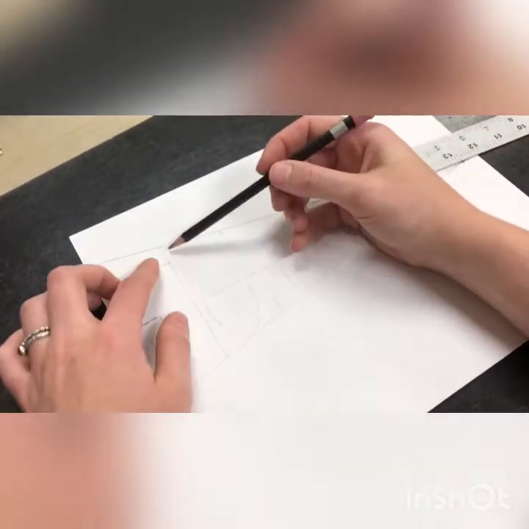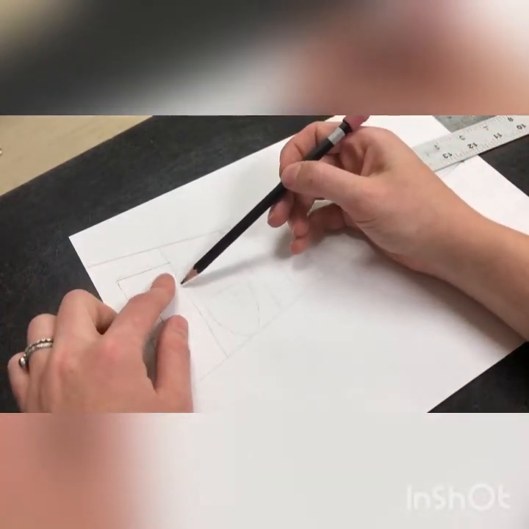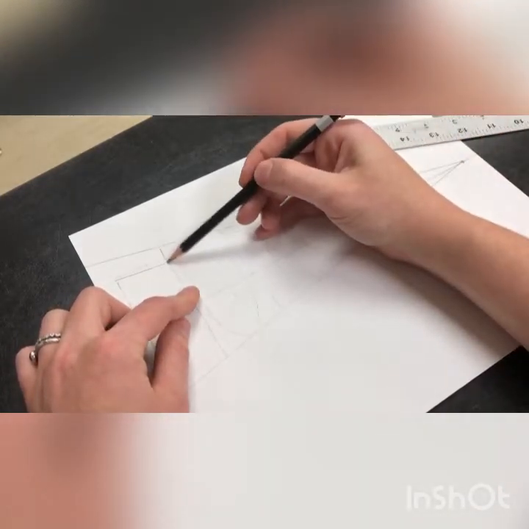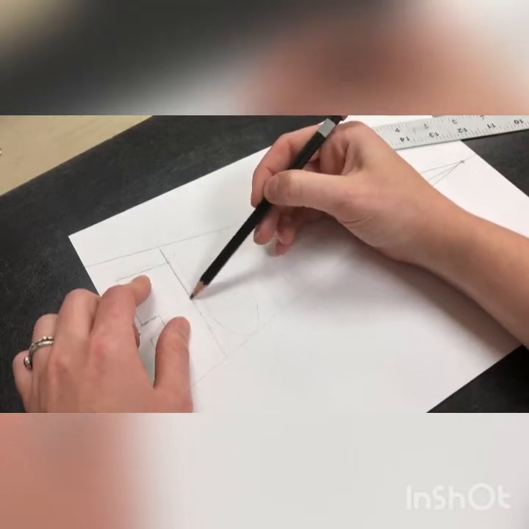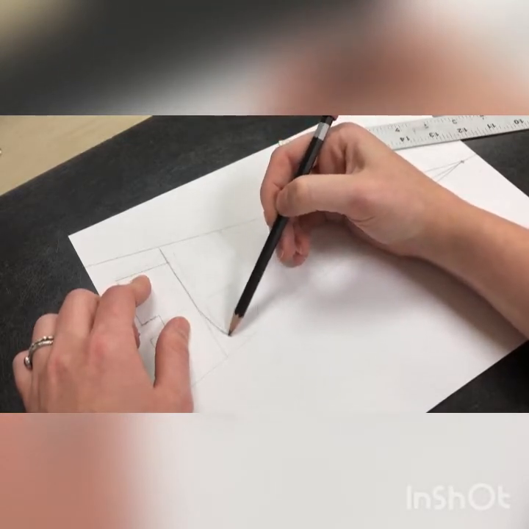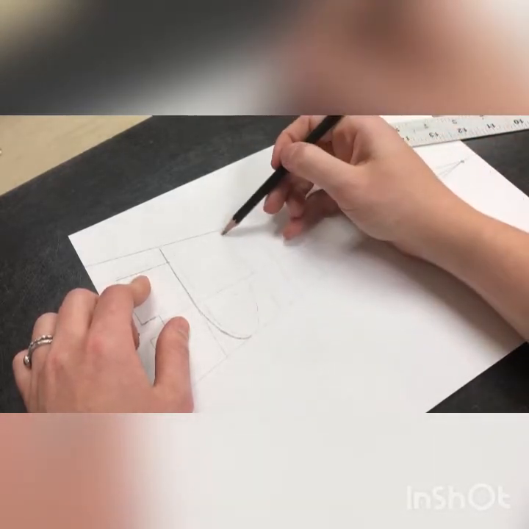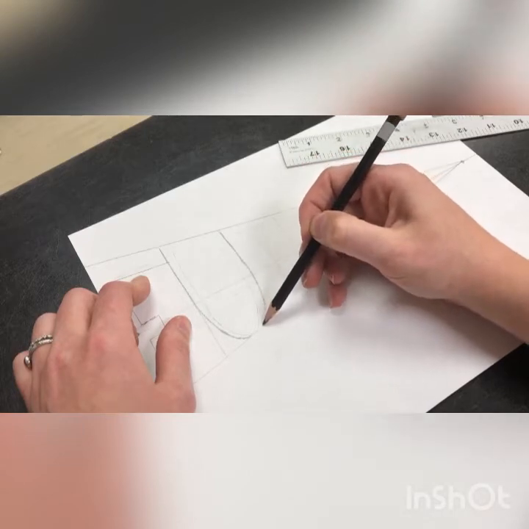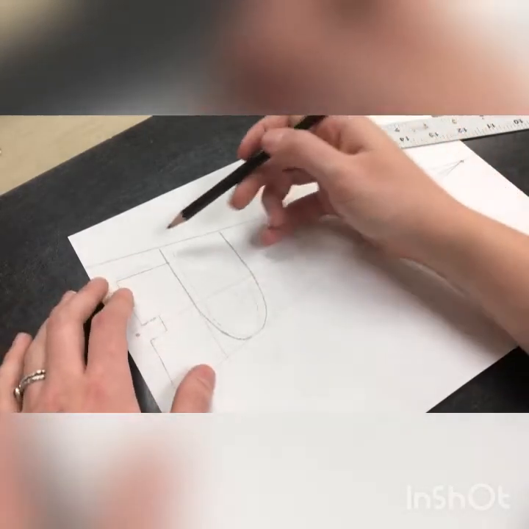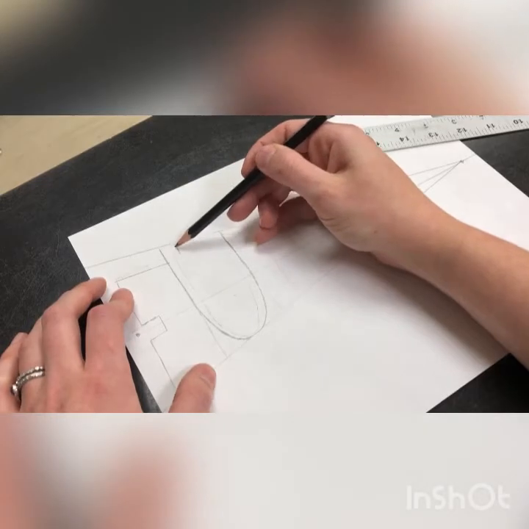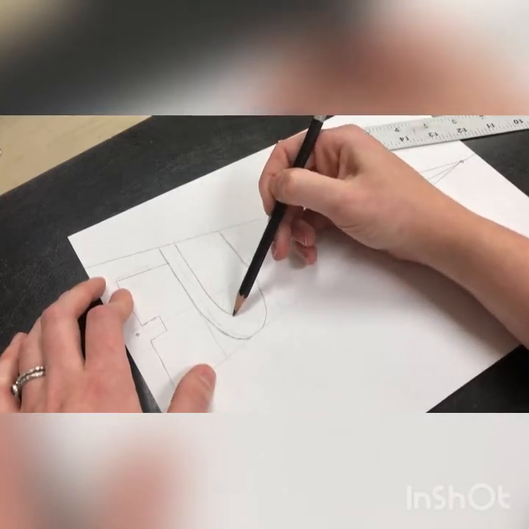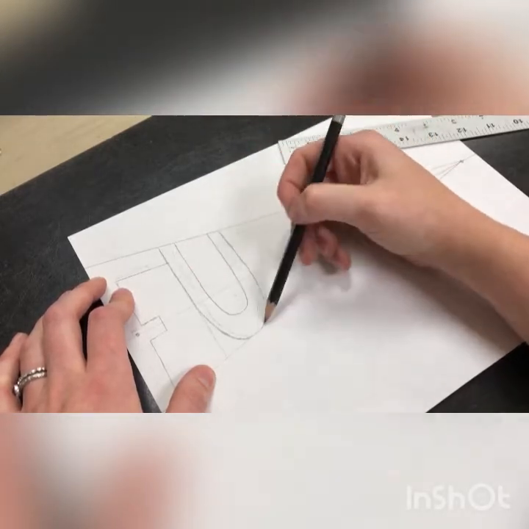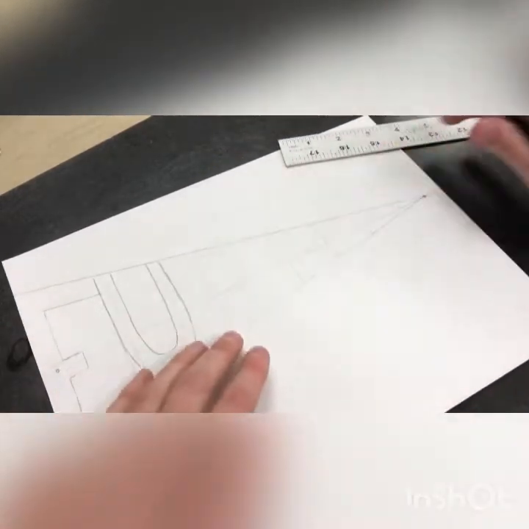Now I'm going to move on to my U. And the cool part about these section lines that I have here, I can actually use them as the outside of my bubble letter. So I'm going to use those lines as my U shape. So I'm just going to work my way down and then curve as I get to the bottom. And then starting from the top, I'm just going to go down and back up. Using the whole space is what we want to emphasize.